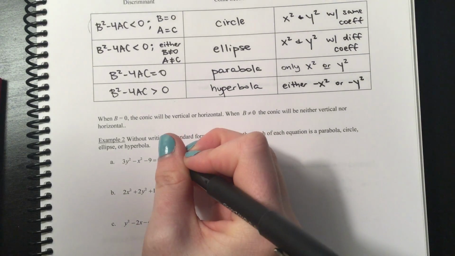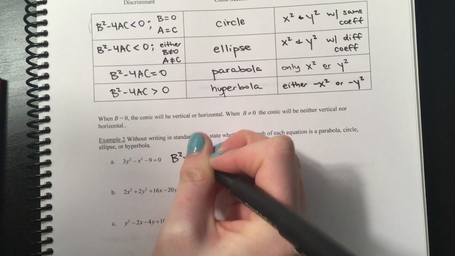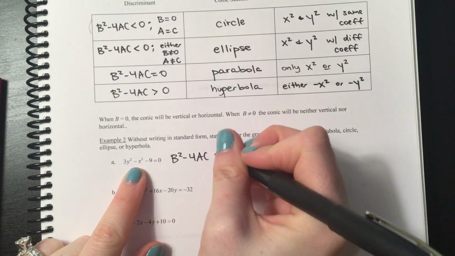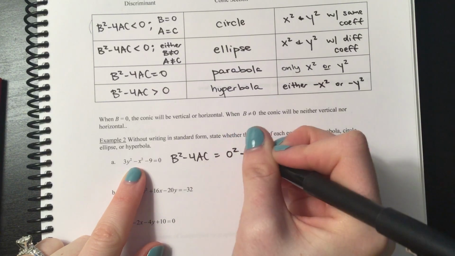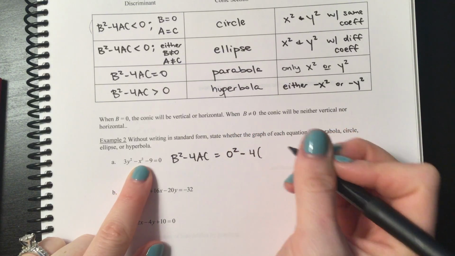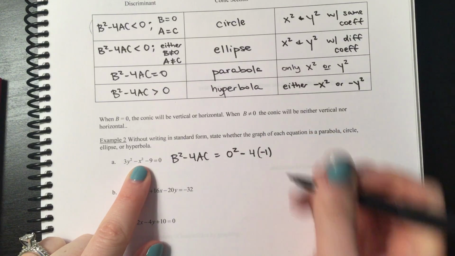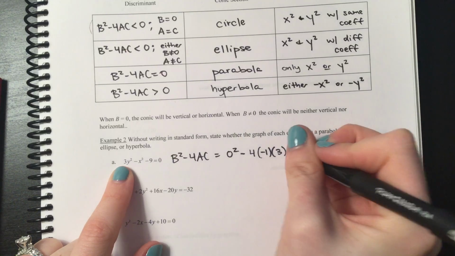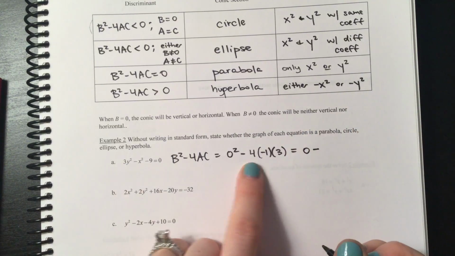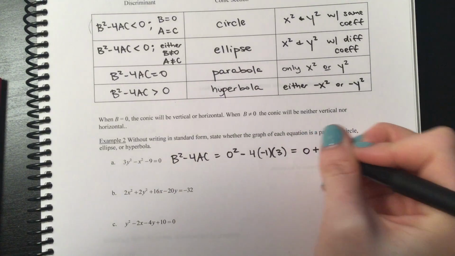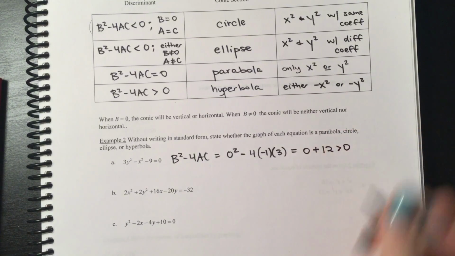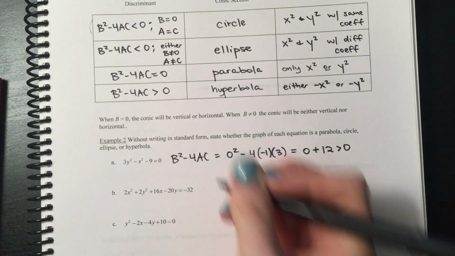So we're going to do the discriminant, b squared minus 4ac. b is whatever is attached to the xy. There isn't an xy term here, so that's just 0. Minus 4, and a is whatever is in front of the x squared, so that is -1 here. C is whatever is in front of the y squared, so that is a 3. So we get 0 minus, and then this turns out to be -12. So it turns out to be positive, which means this is a hyperbola.